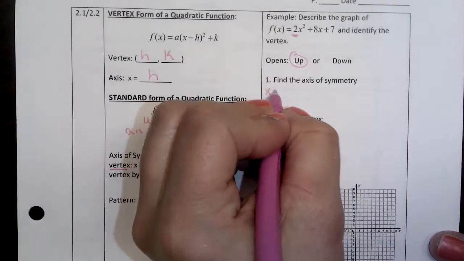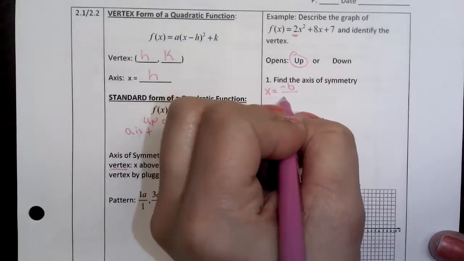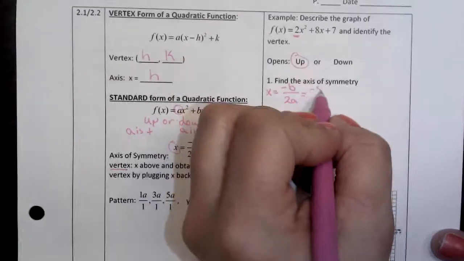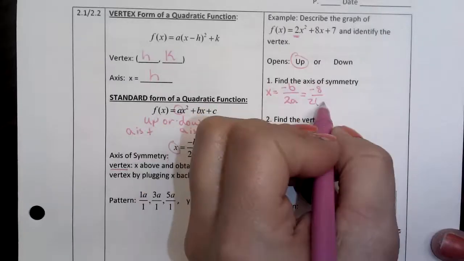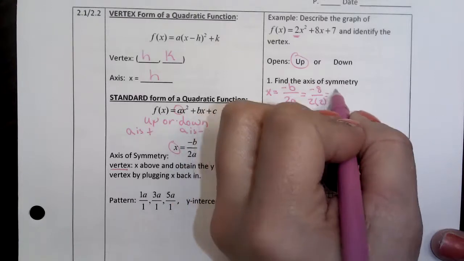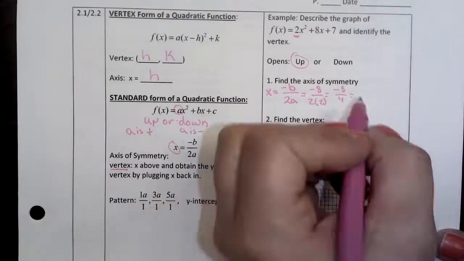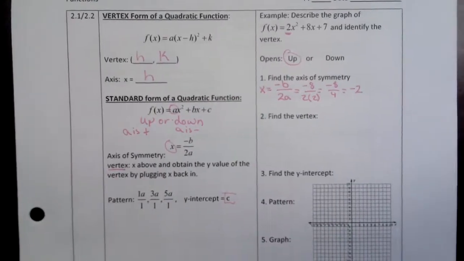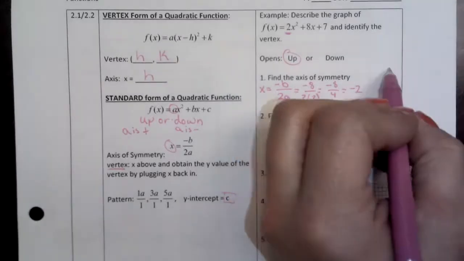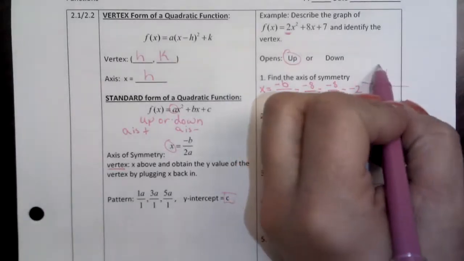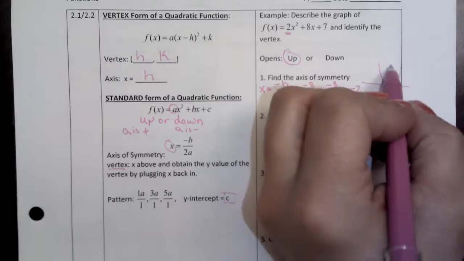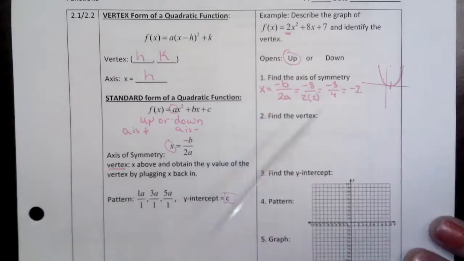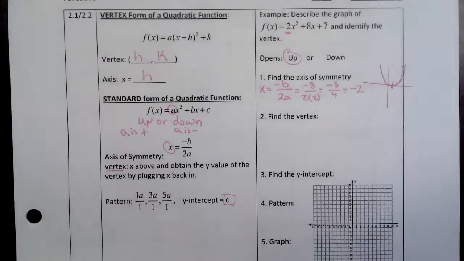Our axis of symmetry is going to be that x equals negative b over 2a. Our b value is 8, so it's going to be negative 8 over 2 times 2, which is negative 8 over 4, which is negative 2. So our x value is negative 2, and that's our axis of symmetry. Remember that with a quadratic or a parabola, it's a mirror image of each other. So in this parabola, at x equals negative 2 is where it's going to be a mirror image. I know my picture is not very pretty, but mirror image.